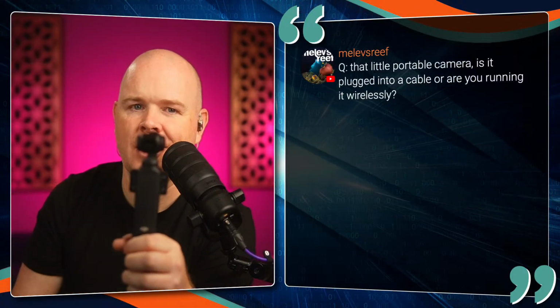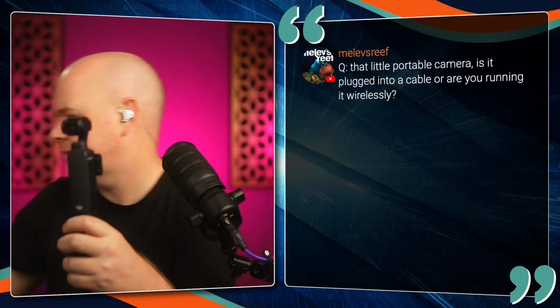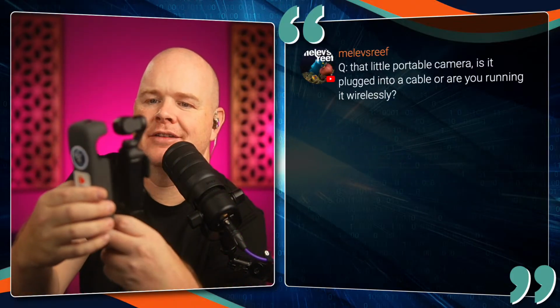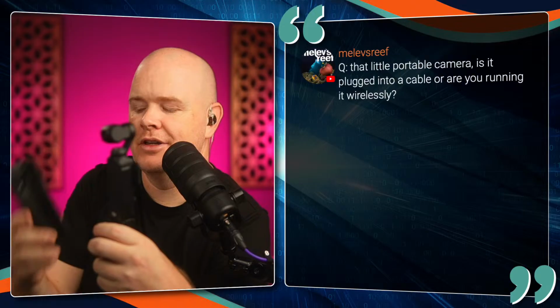It's called the Osmo Pocket, and you can stick it in your pocket. You really can. The little hard case, which I've fully stickered up now, goes on it, and once it's in that, you can totally slip it in a jeans pocket, and it's fine. So that is the Osmo Pocket.